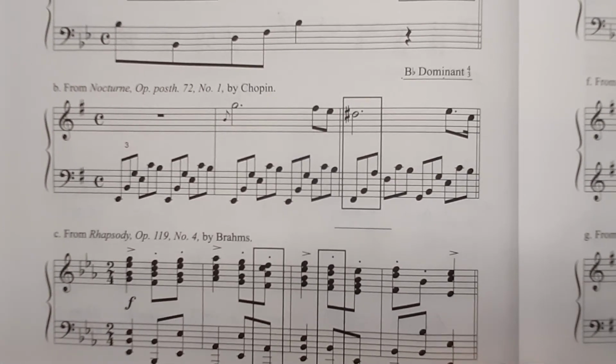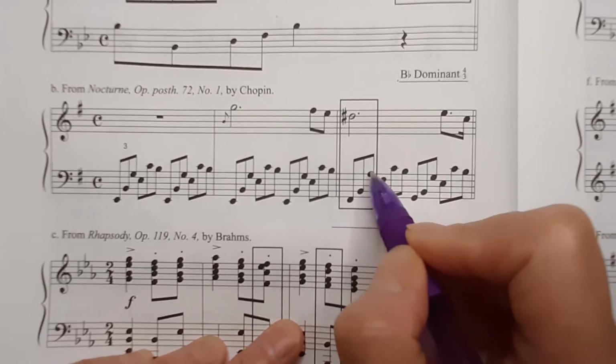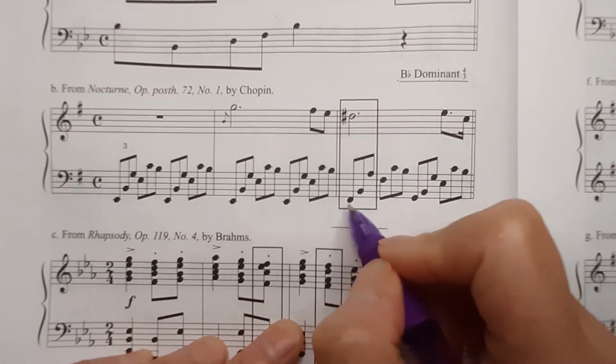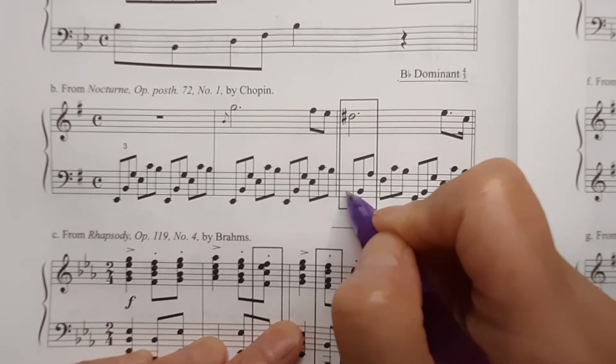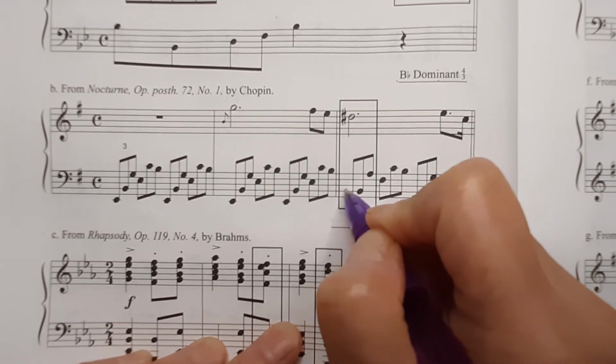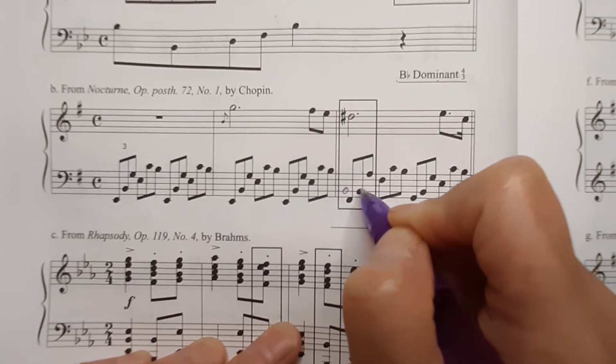Okay, what do we have? We have F, B flat, A, D sharp. Okay, F, B flat. Now, when you put that in the simplest form, it's going to be a B natural, and there's D sharp.